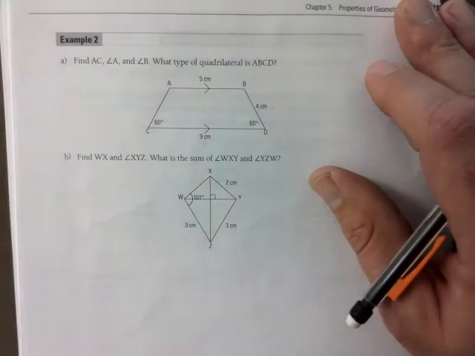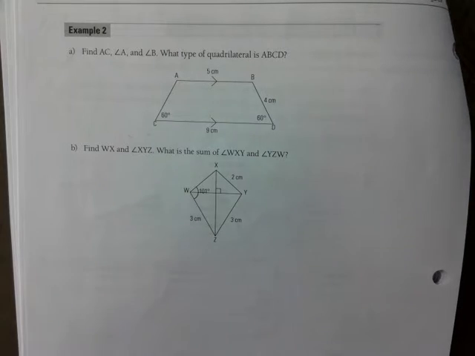So follow along. If you have a highlighter, great. 193. Okay, let's classify this first.